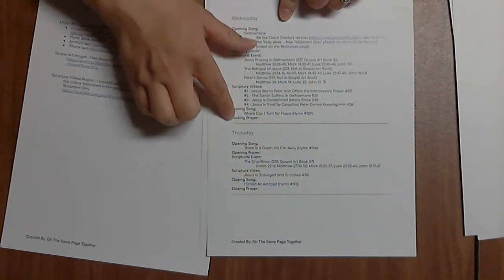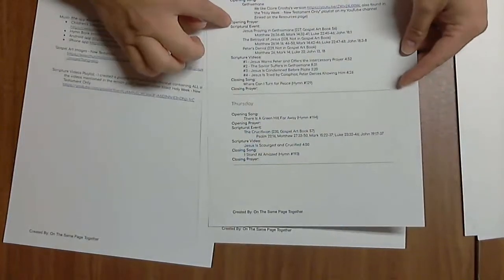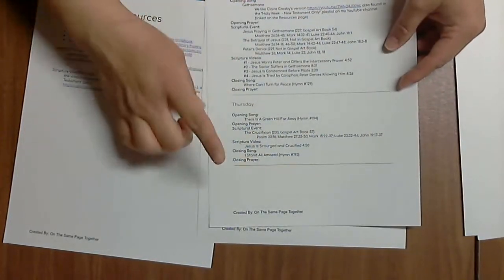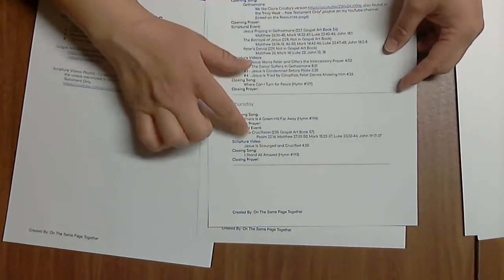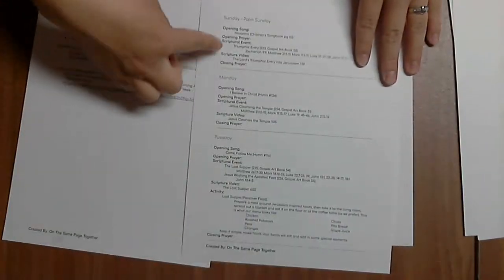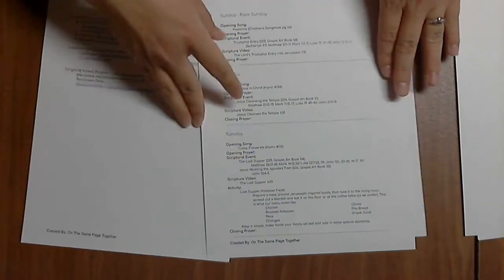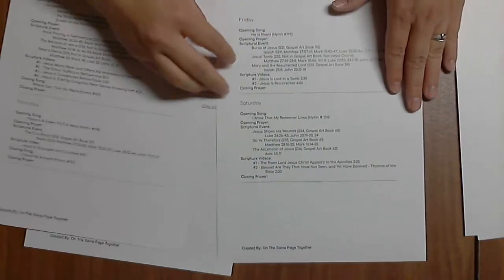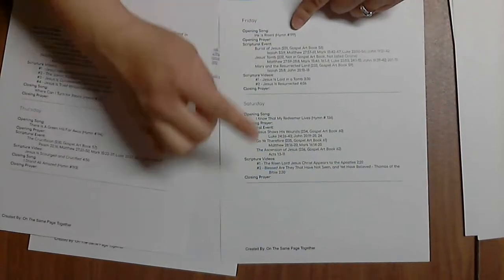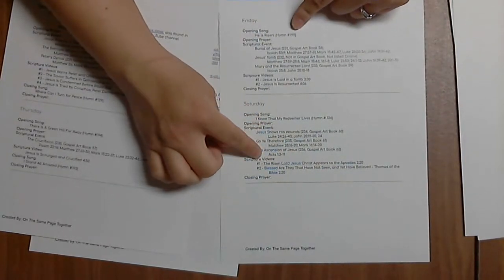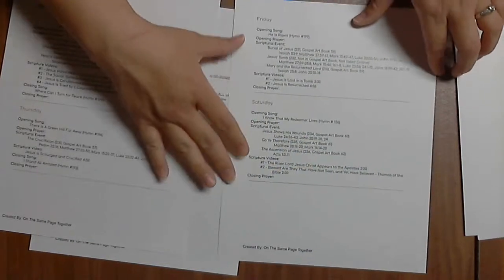And then same thing going through. You have, let's see, this is Gethsemane. This is Thursday, the crucifixion. Friday's the burial. No, that's Palm Sunday. Friday here is burial. And then here he shows his wounds and comes to visit.